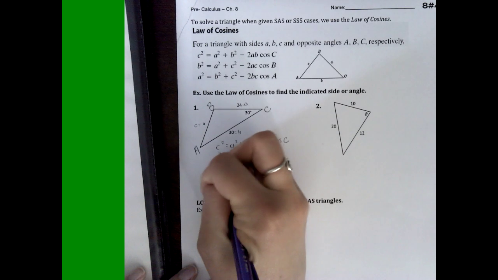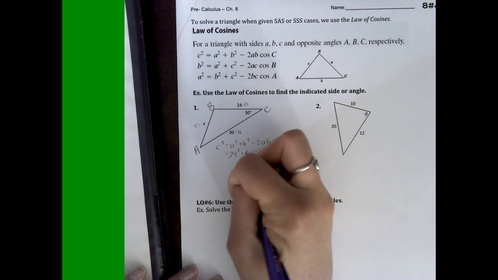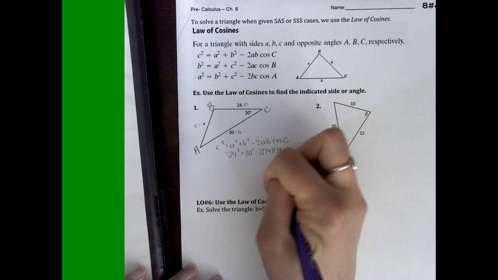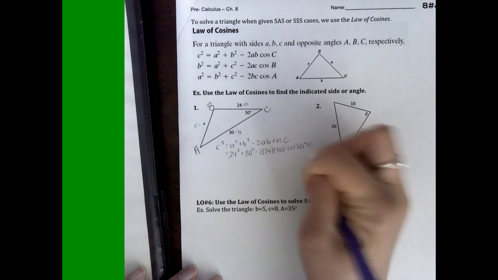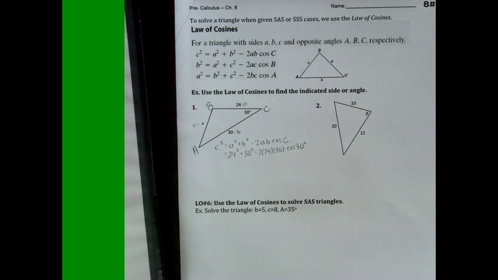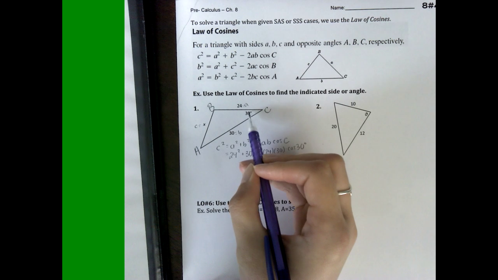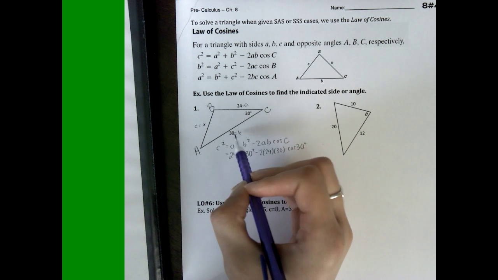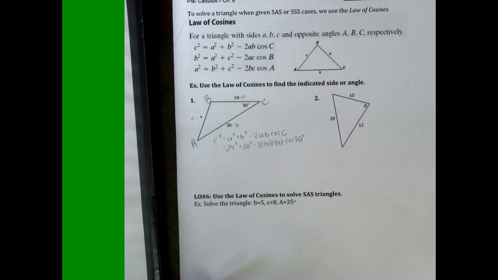You definitely want to use a calculator on these, so feel free to do that. We don't know C, we know A is 24 squared plus 30 squared minus 2 times 24 times 30 times cosine of angle C, so that's cosine of 30 degrees. I just want to point out the reason that we could not use law of sines here is because we don't have an angle with its opposite side. We know this angle, but we don't know this side. We know this side, but we don't know this angle. The same goes for that A. So that would not work.